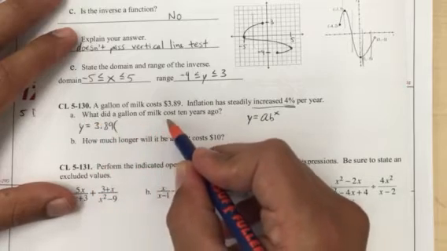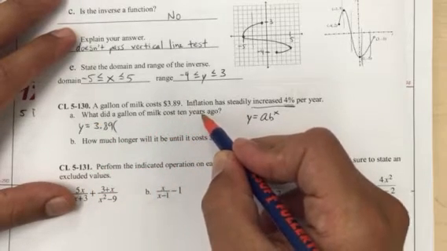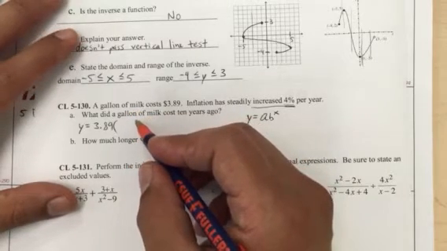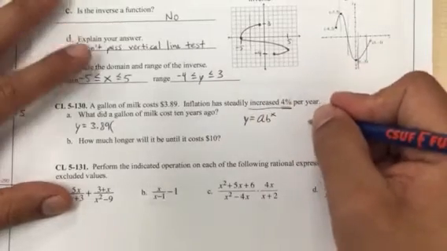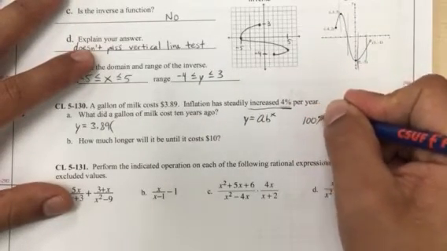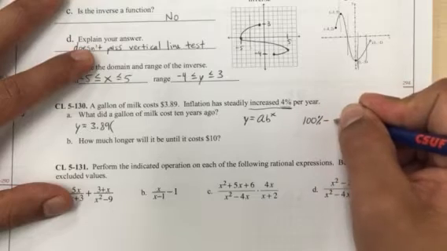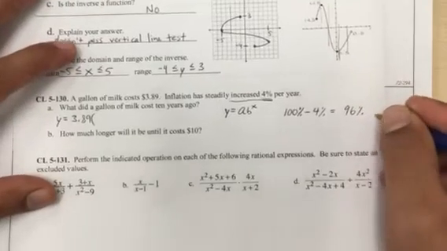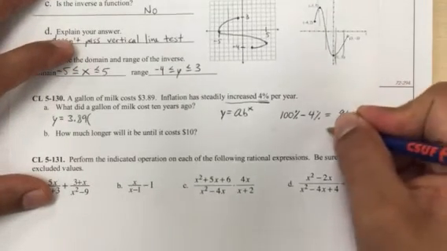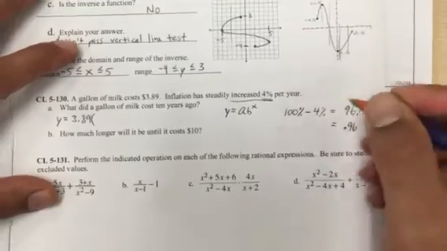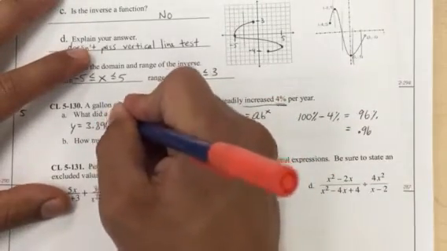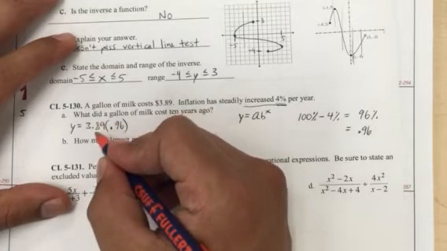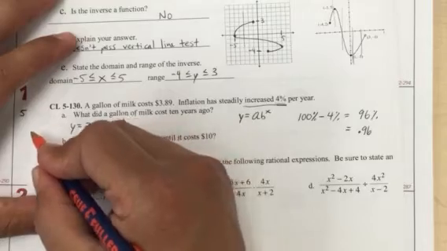But for part A, notice that we're talking about 10 years ago. So if we're going back in time, then instead of adding 4% to 100%, we need to subtract 4% from 100% because that'll cause a decrease. So 100% minus 4% is 96%, which as a decimal is 0.96. So our multiplier in this case is 0.96, and this multiplier will cause our amount to decrease by 4% each year as we go back 10 years.